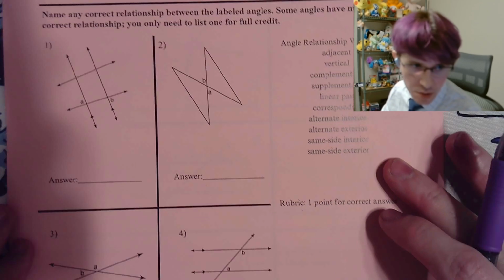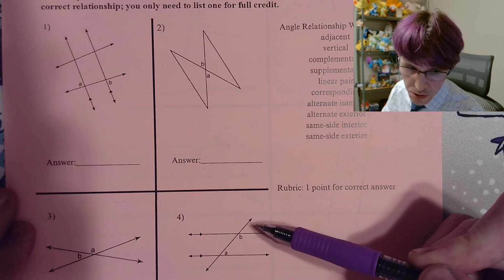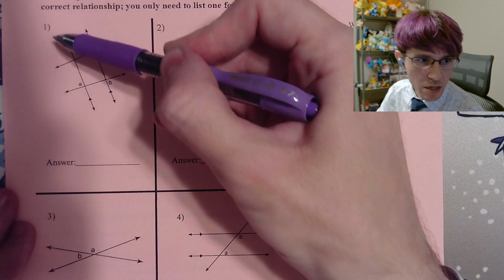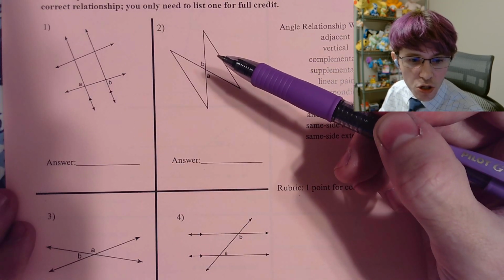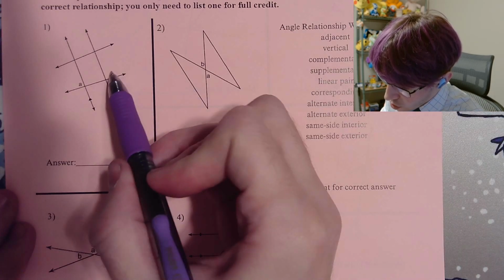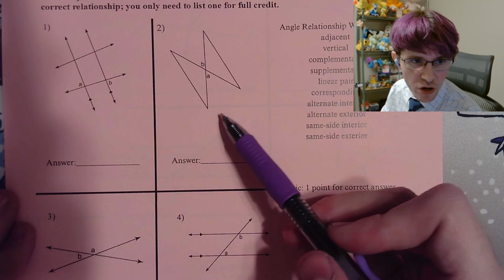There's two different types. The two different types here are going to be the ones that have what are called transversals. Those are the ones where a single line goes through at least two other ones. So like there's a transversal right here, there's a transversal right here. These two do not have transversals.